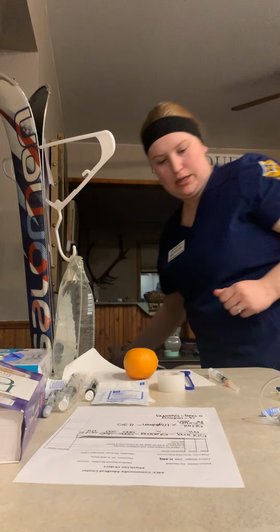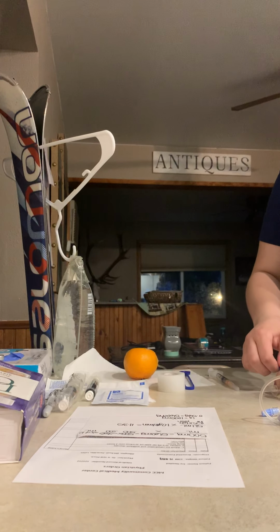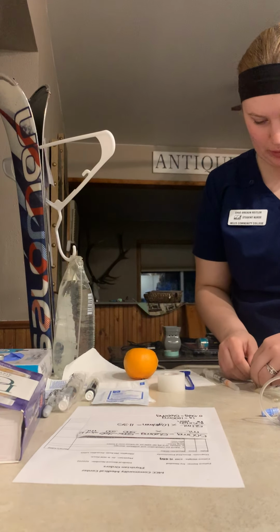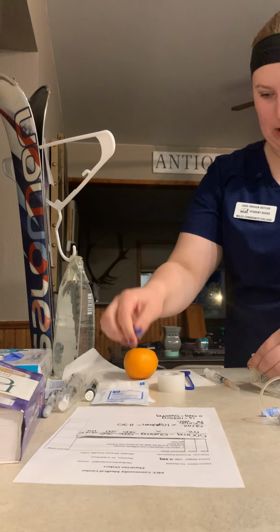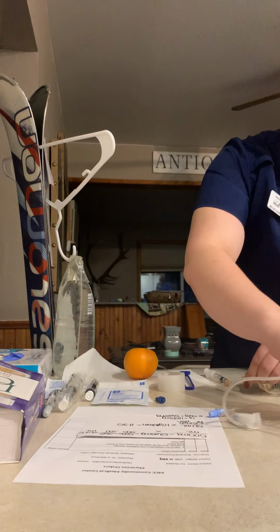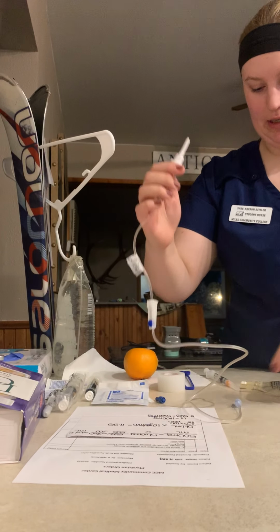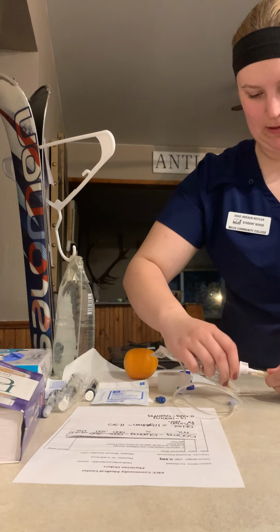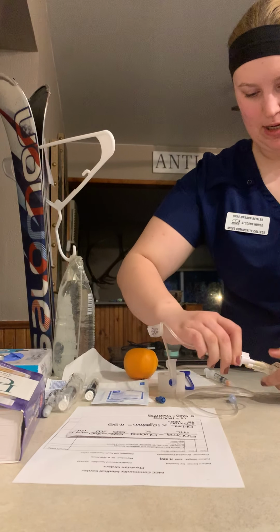Okay, now we can open the port to the piggyback. Oh, whoops, wrong one. Well, I'll put this on. Maintaining sterility with this spike here. Make sure you puncture the inside there.